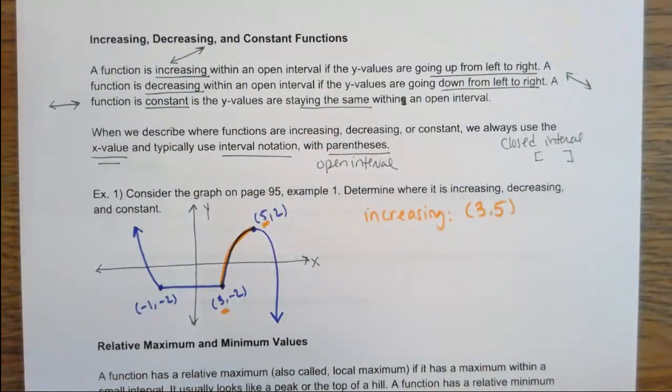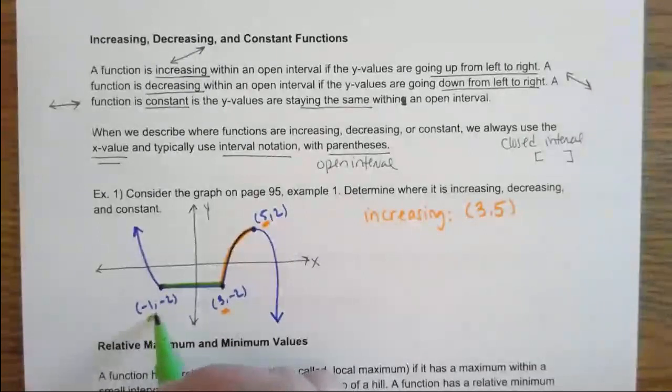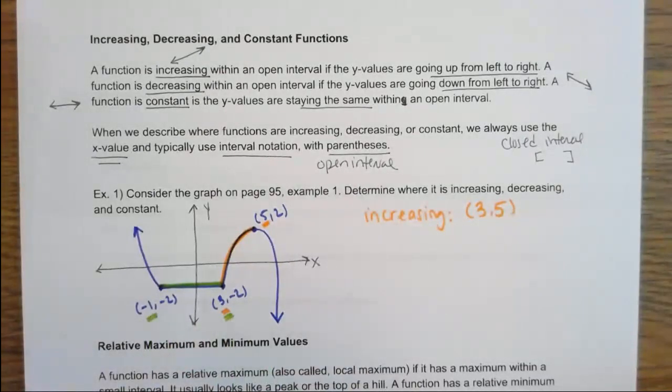I'm going to do constant next, so that one's pretty obvious. So here, again, my graph is not perfectly drawn, but you can see that it's flat right there, and the y value does stay the same. So there's no change in the y value. So that is constant. And we're constant from -1 to 3.